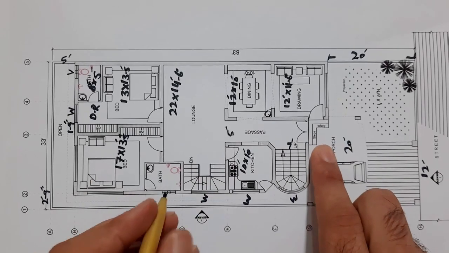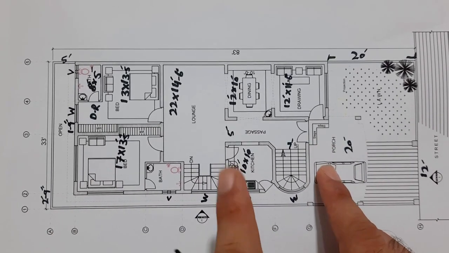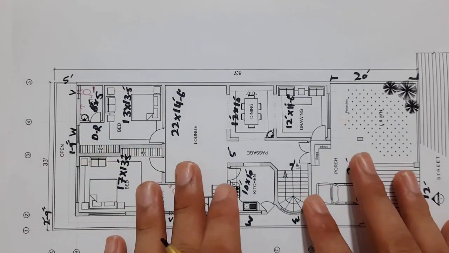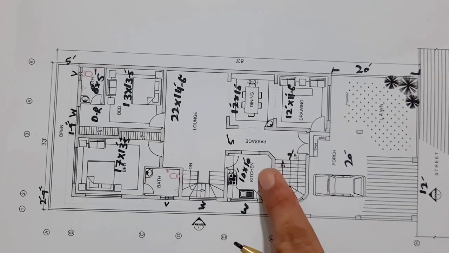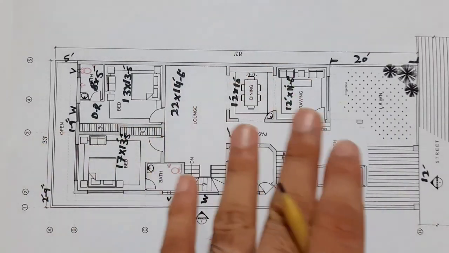Cross ventilation system, cross window system, ventilation system, lighting system, everything is possible here in this drawing. So this is a short video in which I have discussed the dimensions of 33 feet by 83 feet.